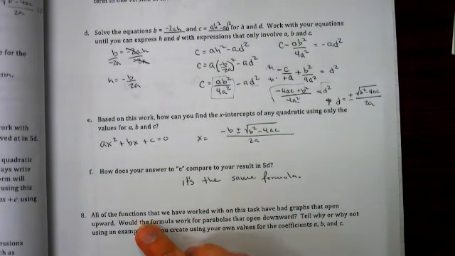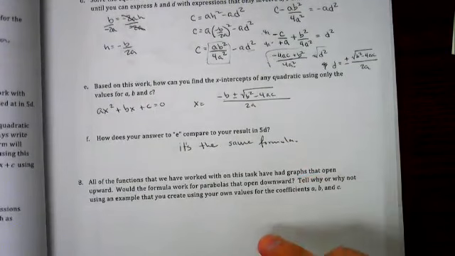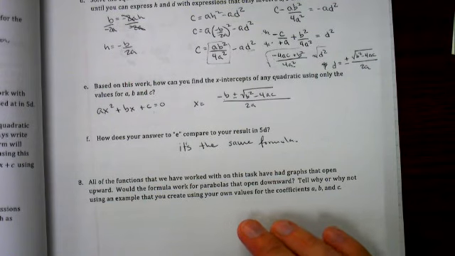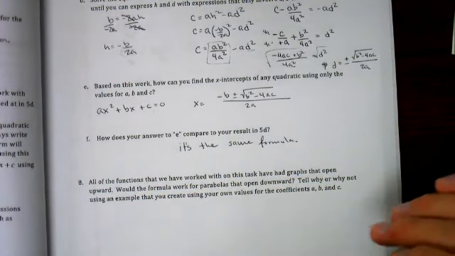All of the functions that we have worked with on this task have had graphs that open upward. Would the formula work for parabolas that open downward? Tell why or why not using the example that you create using your own values for the coefficients of A, B, and C. So yes, it still works.